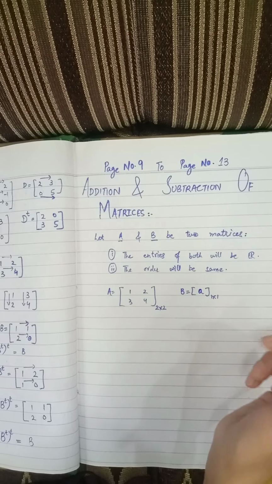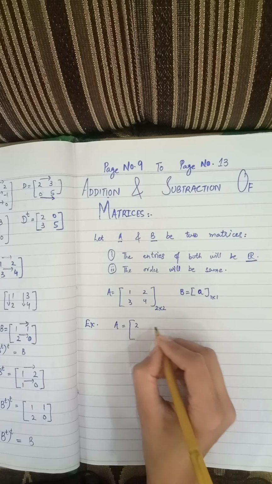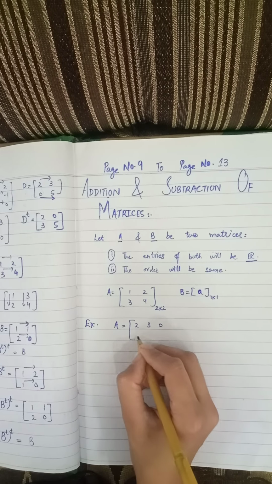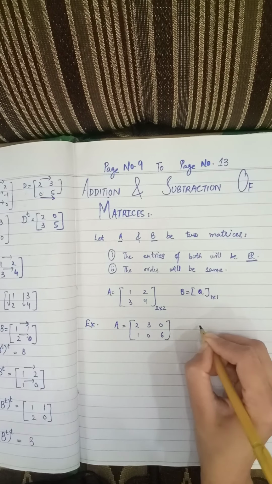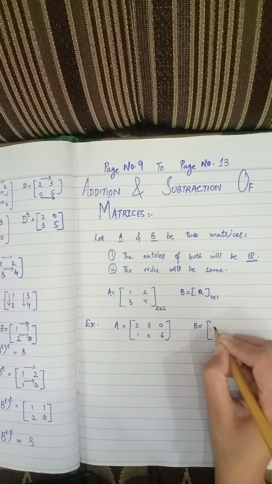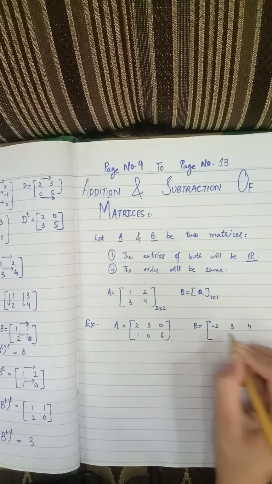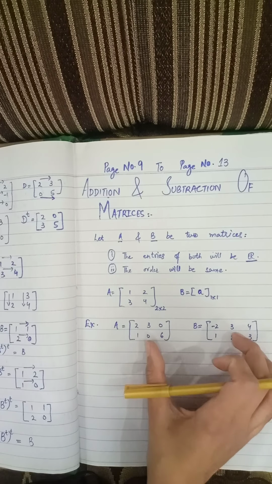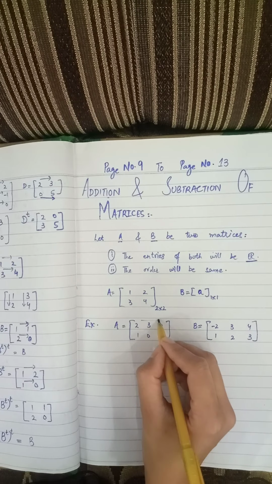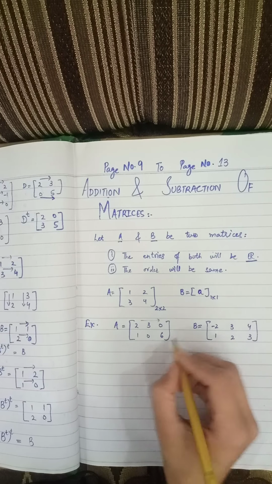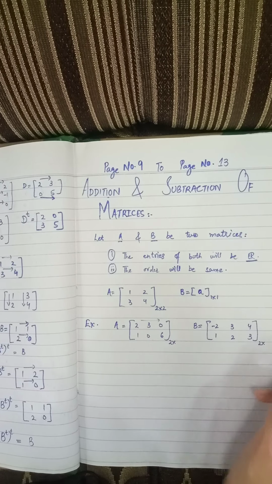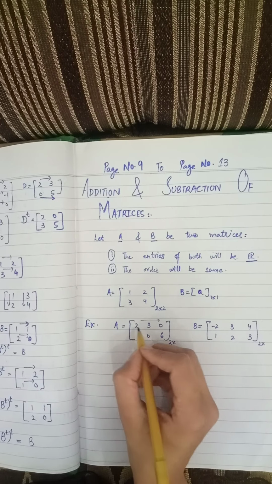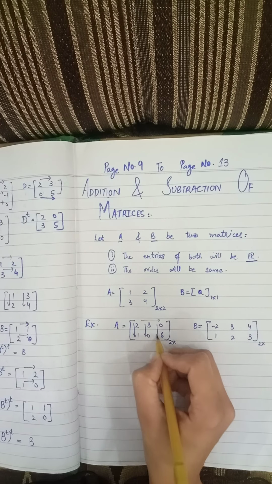For example, if A equals 2, 3, 0, 1, 0, 6 and B is equal to -2, 3, 4, 1, 2, 3, then you can see that both the matrices have the same number of rows, 1, 2, and both the matrices have the same number of columns, 1, 2, 3.